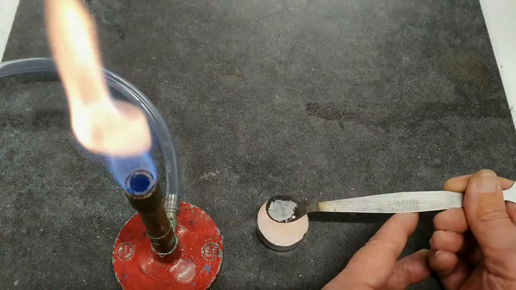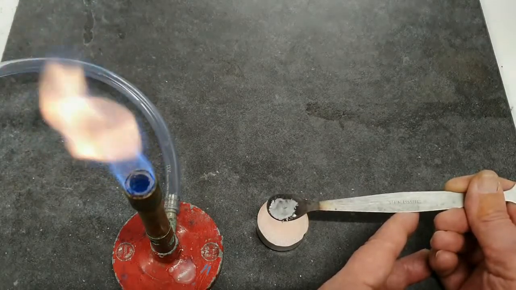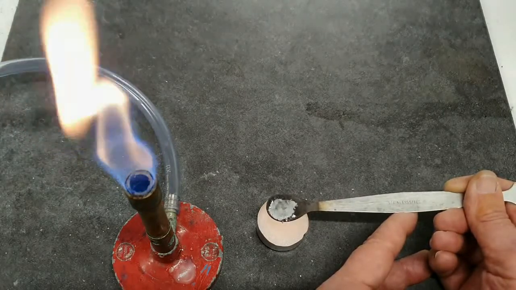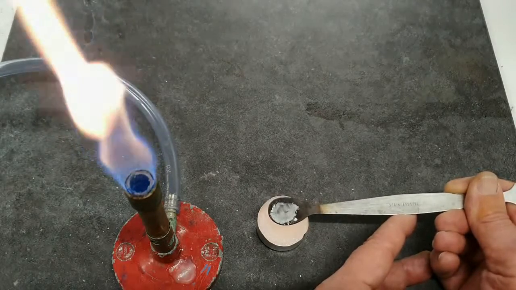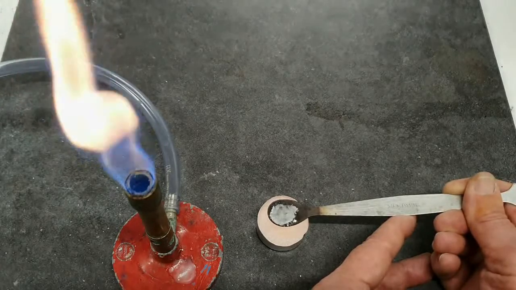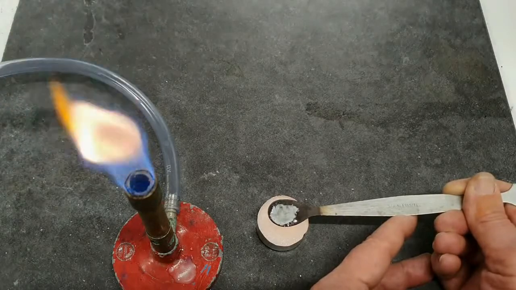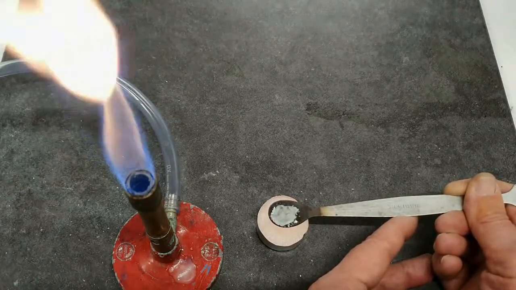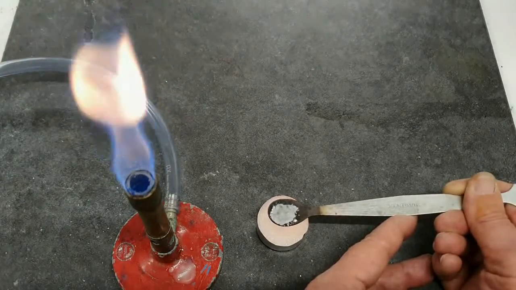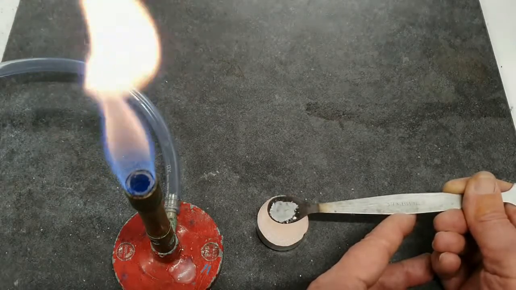Still perhaps some boiling occurring, or water being driven off. So in terms of physical property, how will we describe that? Let's call that melting, or perhaps better still, let's call it dissolving.